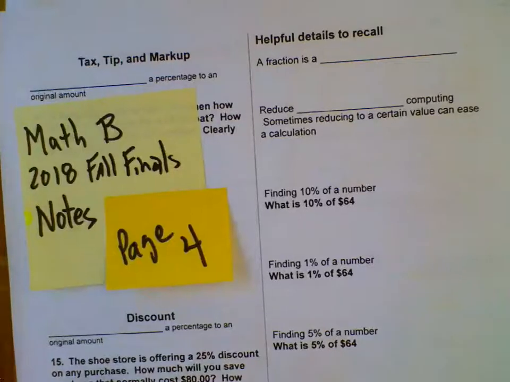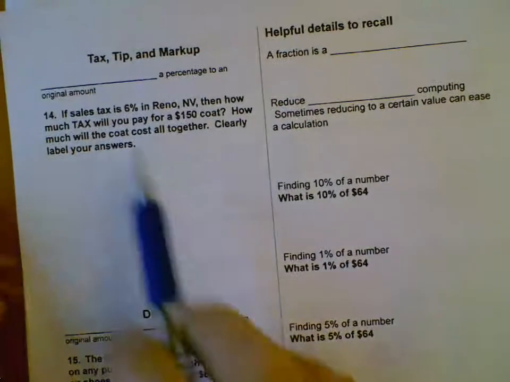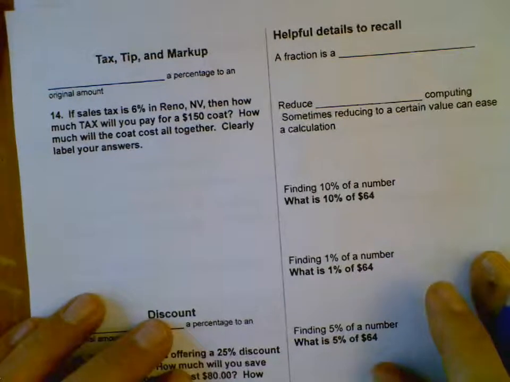Here we are, Math B, Fall Final Notes, page 4, last page. So here we're talking tax, tip, and markup. It's the most recent things we've seen.